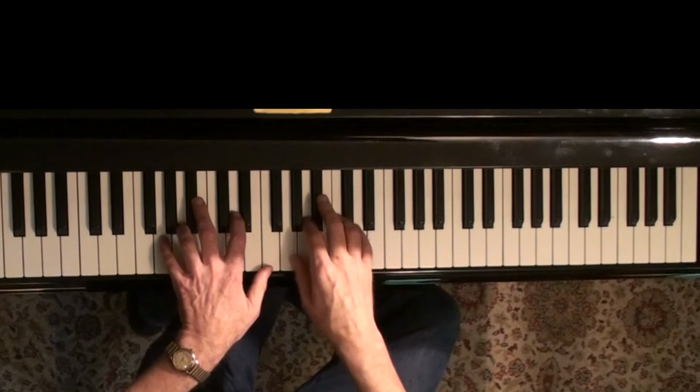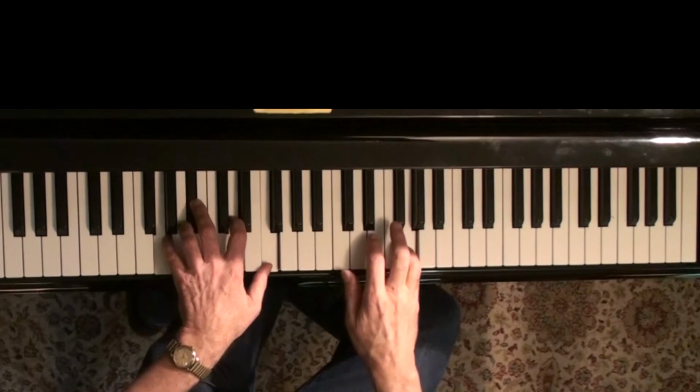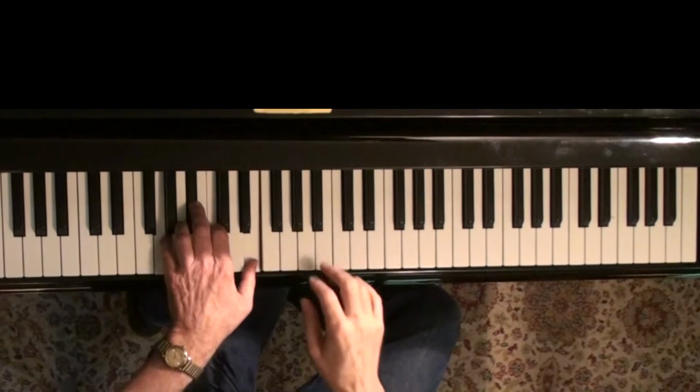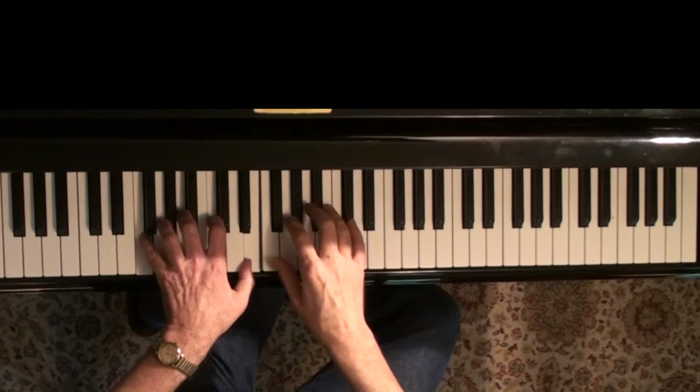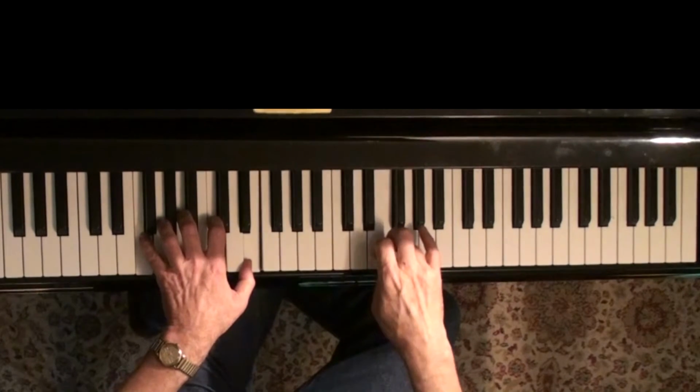Hello again, everybody. I'm going to talk some more about modes today. In the first video, we played some 2-5-1s in the key of F, where on the G minor, the 2 chord, we used Dorian mode. On the 5 chord, Mixolydian. And on the 1 chord, Ionian. It's really the F major scale on every one of those chords.